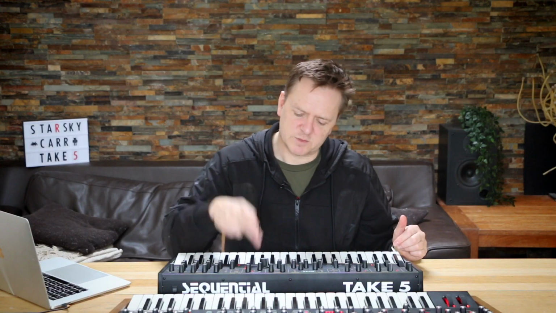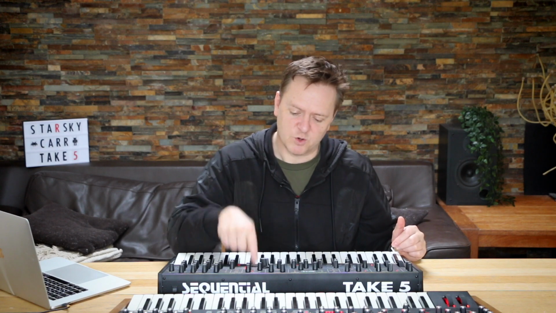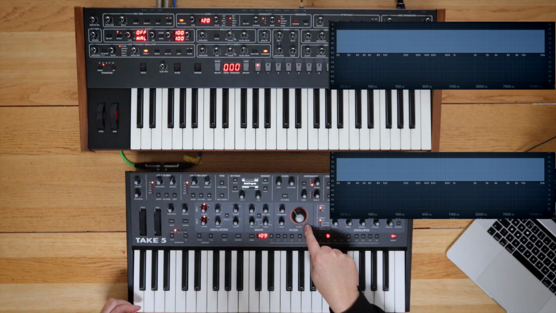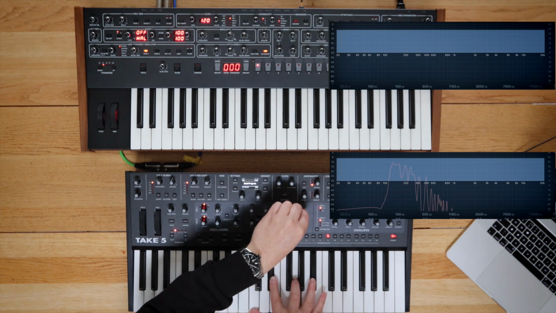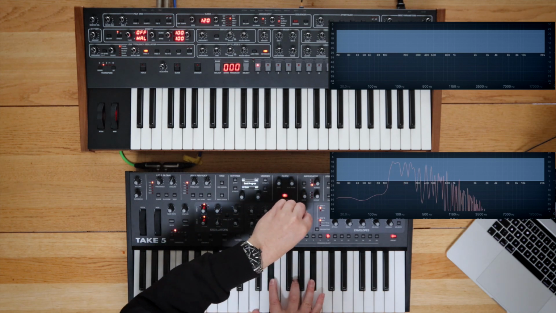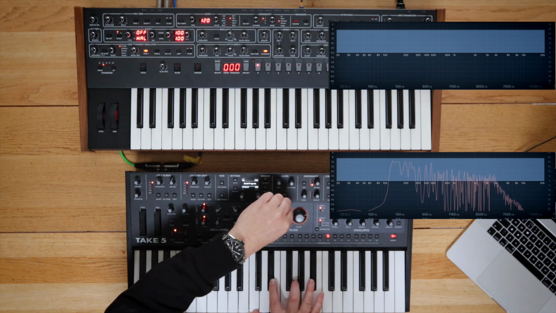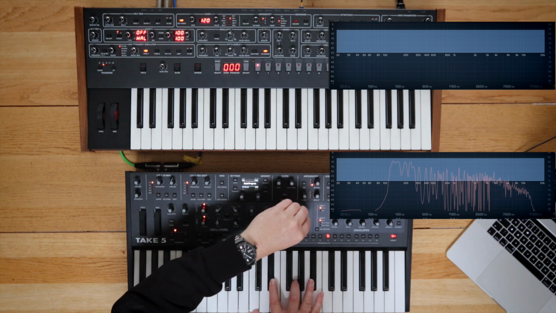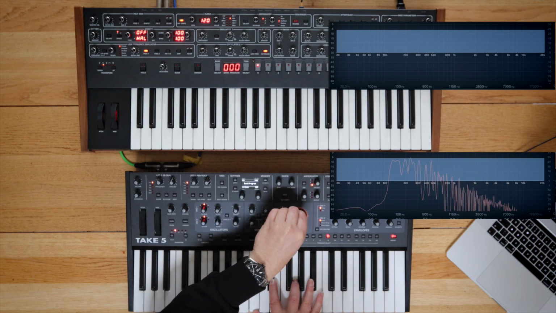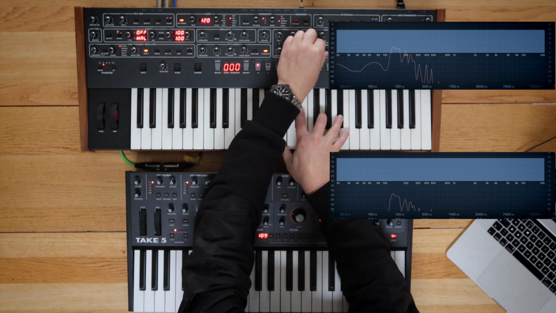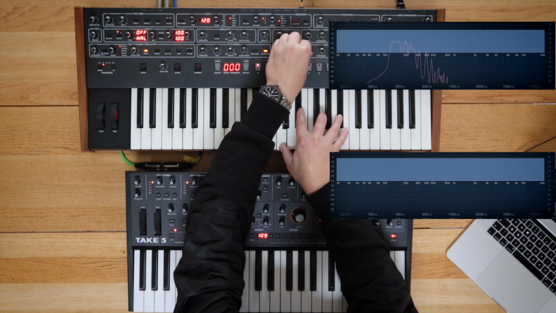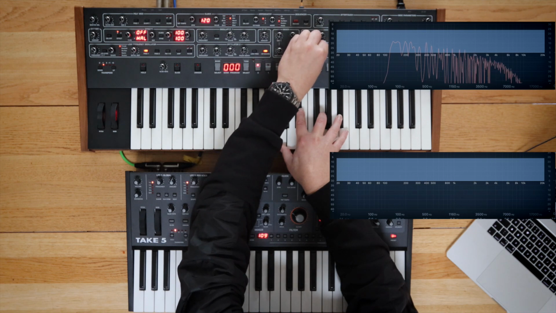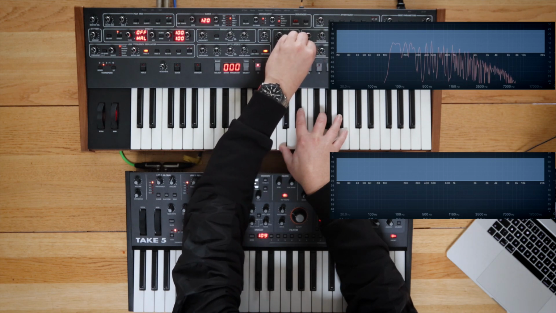And it has a lovely smooth cut-off knob. This is brilliant. It's the best cut-off knob I've got on any of my Sequential synths. Lovely and smooth. So sounds nice so far. And you'll notice you don't lose any bass or any volume when you bring the resonance in on either of these.